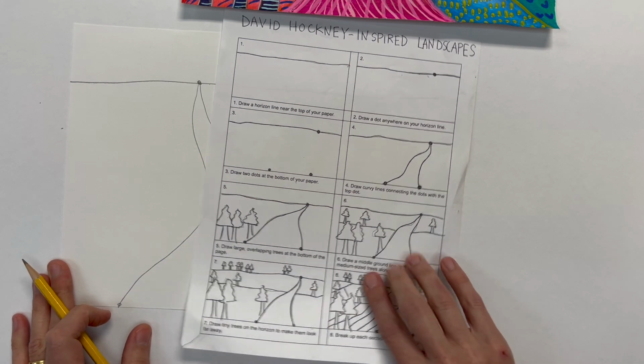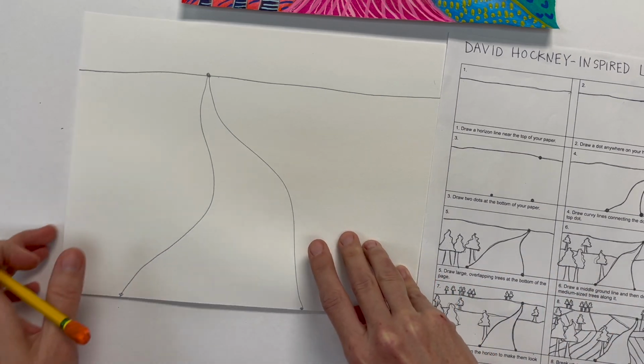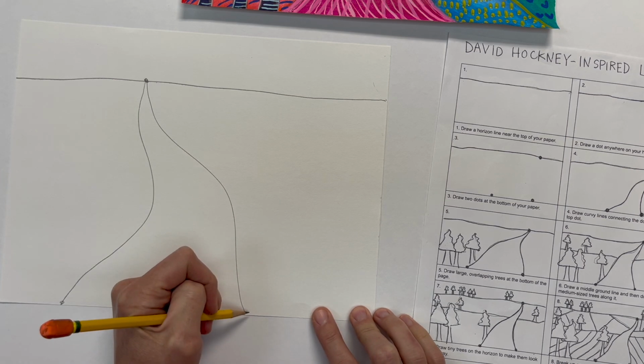So I could start with the trees over here in this example. I'm going to draw some over here. I have some more space. Maybe I'll do one over here. So I'm going to draw some larger trees.